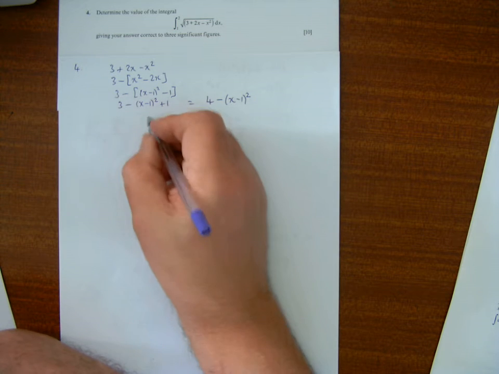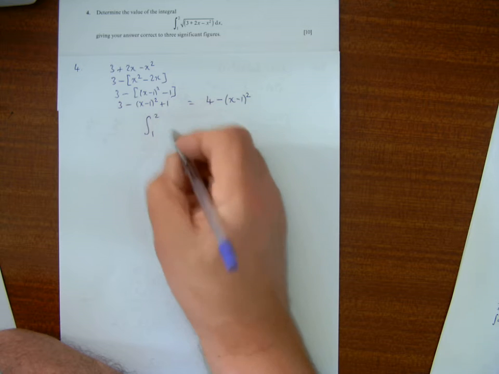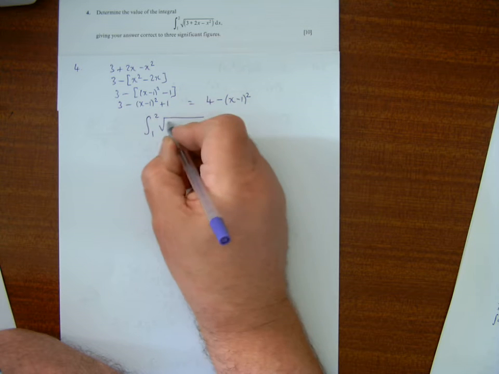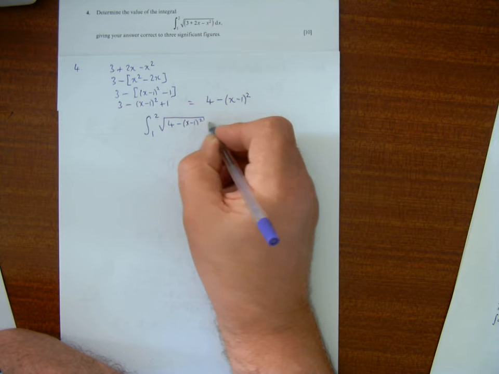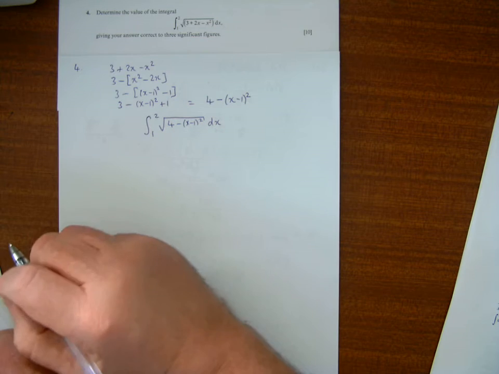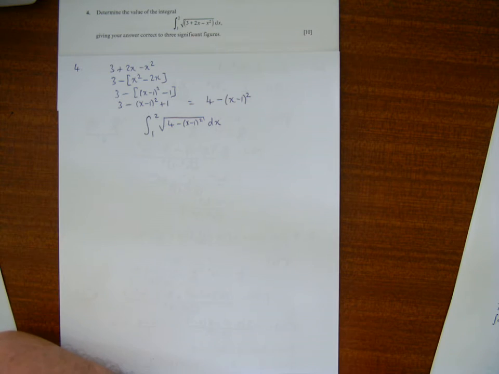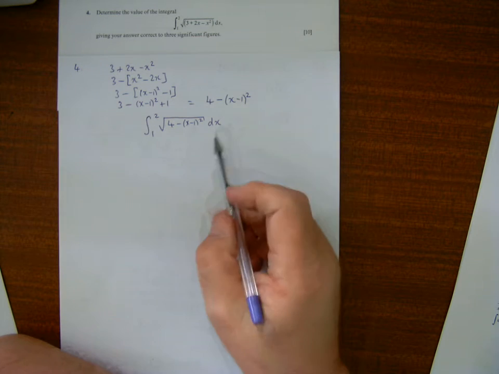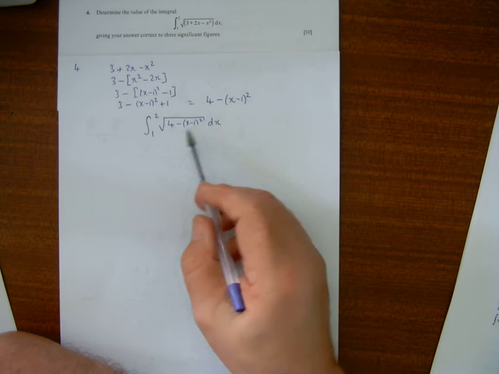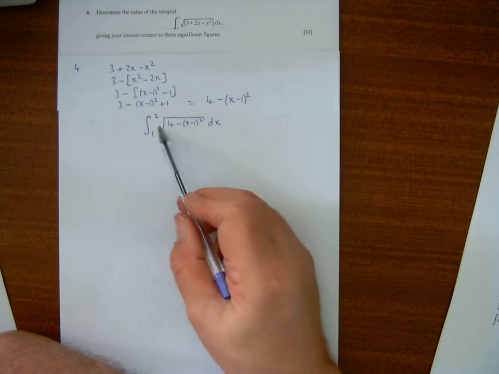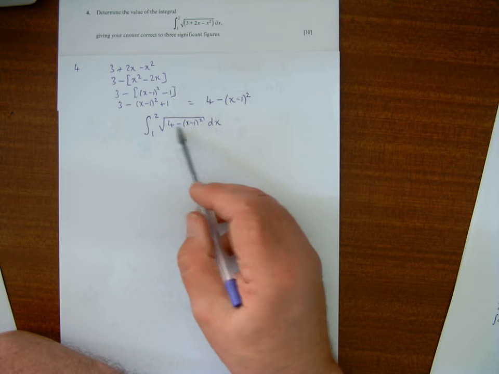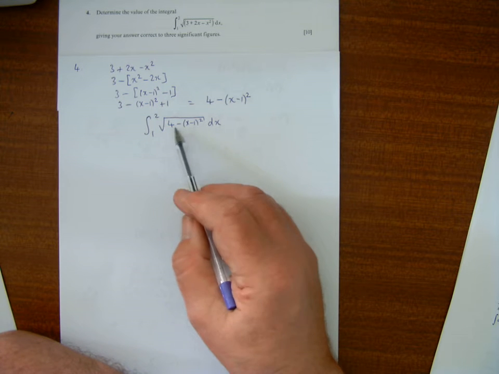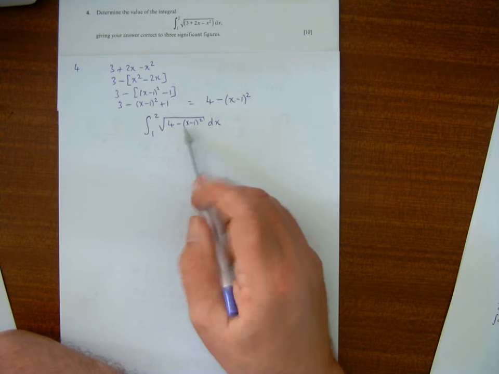Okay, so the integral then is from 1 to 2 of the square root of 4 minus x minus 1 all squared dx. Now then, to integrate that, they haven't given me the substitution. But I'm going to have to substitute, because to be able to square root, I can't square root a sum or a difference. I need to make this into a product. And the way this is going to happen is either by using trig or hyperbolic functions.